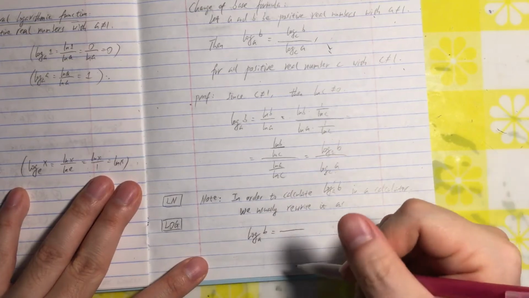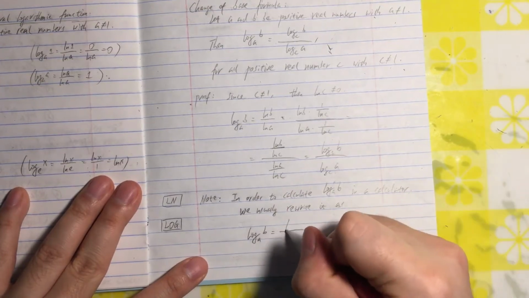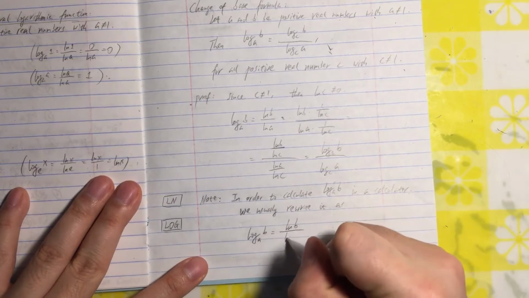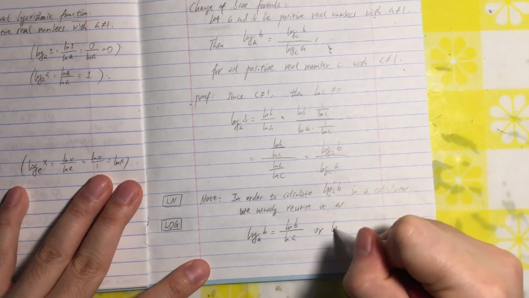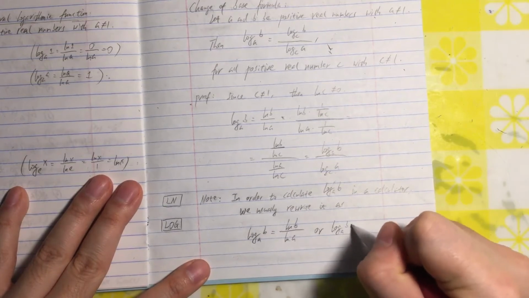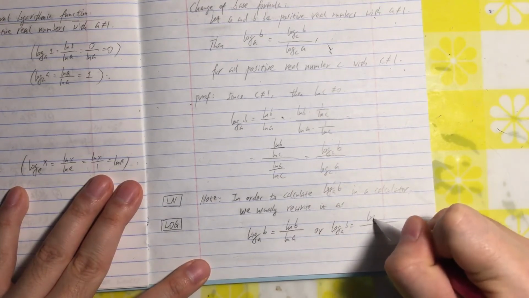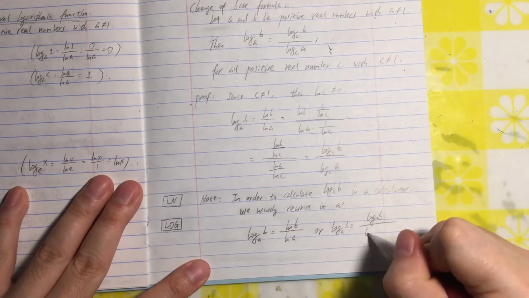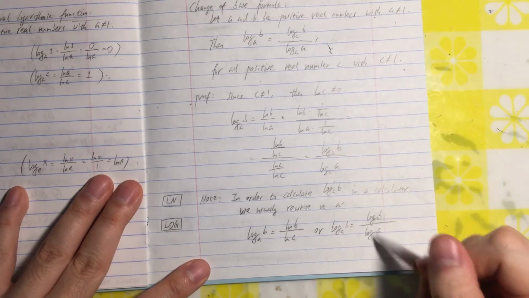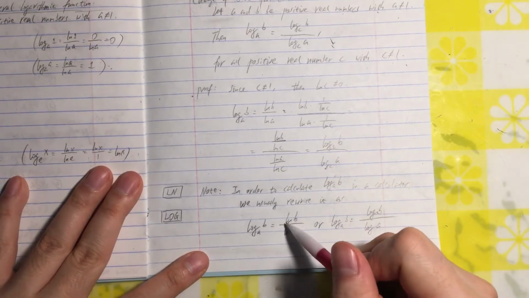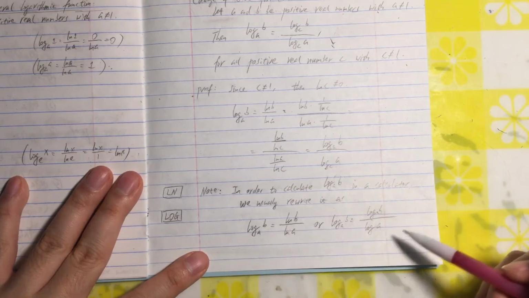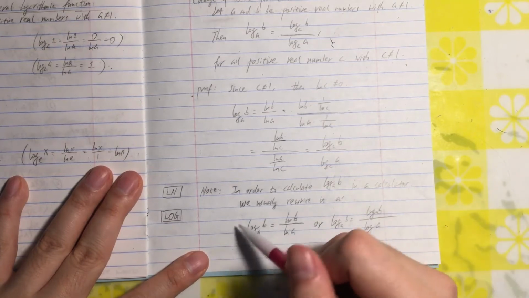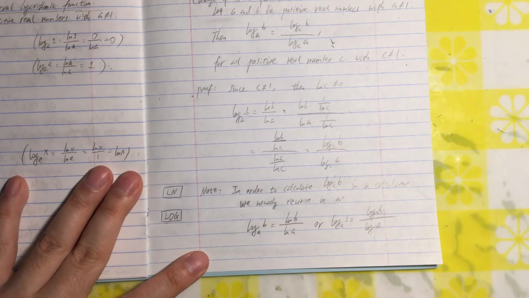For log base a of b, I can change the base to e, and write it as ln of b over ln of a. Or I can change the base to 10. So log base a of b can be written as log of b over log of a. If there's no base, we assume the base is 10. For ln, we assume it's the log of base e. So once I rewrite log in this form, I can use a calculator to find the answer. That's how I calculate general log in the calculator.